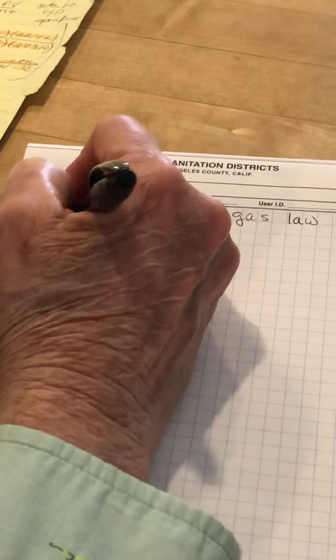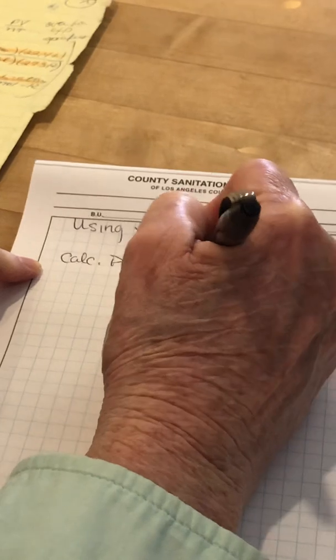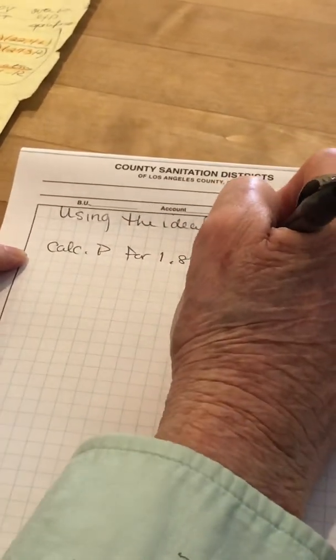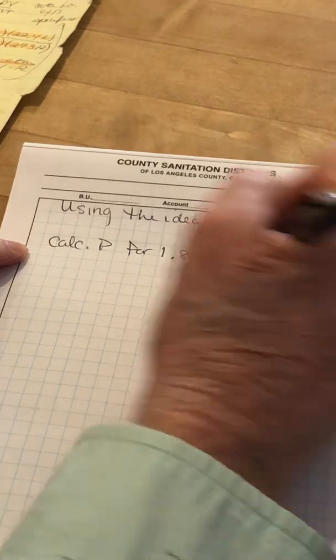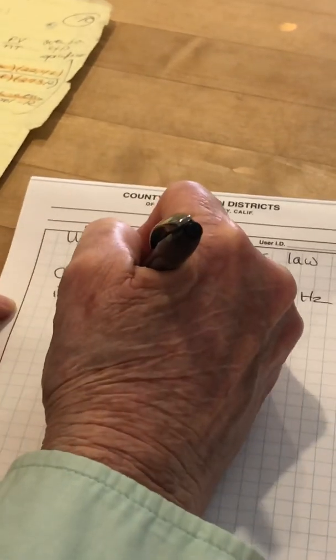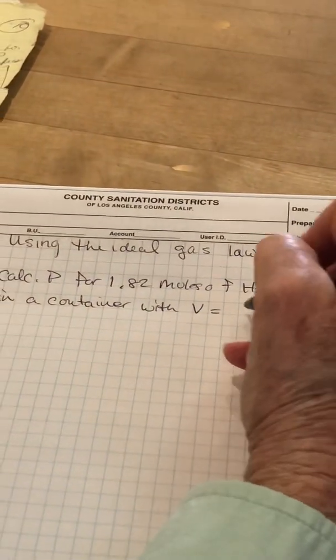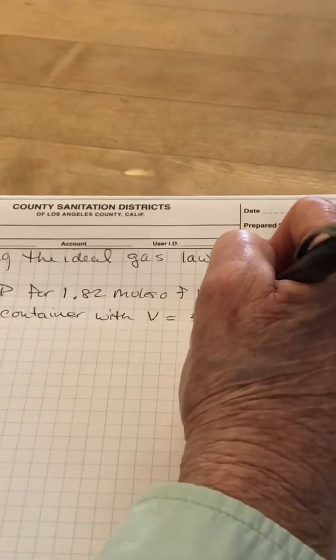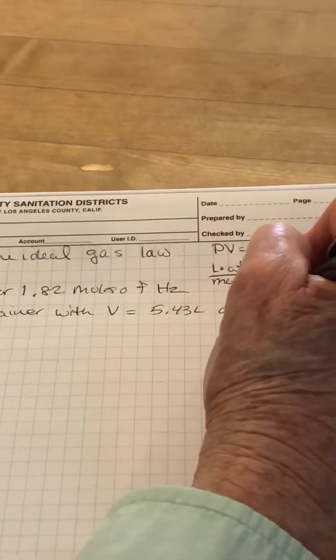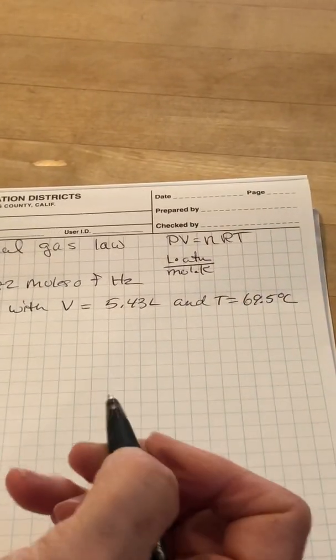Okay, so let's calculate the pressure for 1.82 moles of H2 in a container with volume. Volume equals 5.43 liters, and the temperature is equal to 69.5 degrees Celsius. So everything's pretty good there. Okay, we need to calculate P.